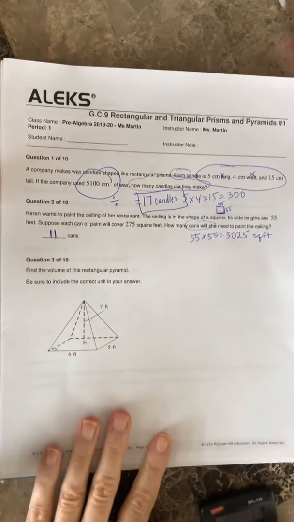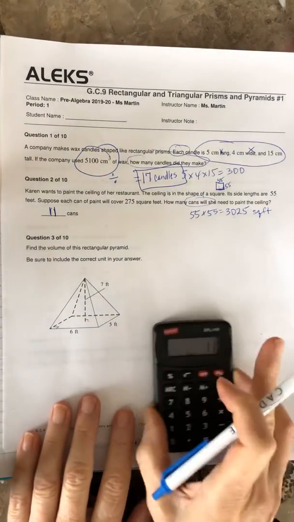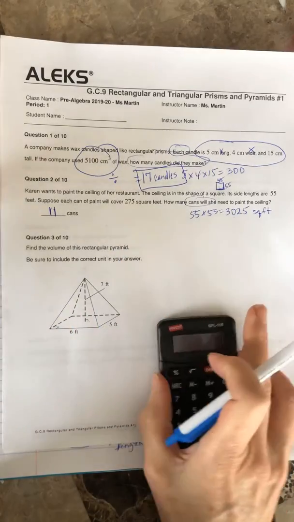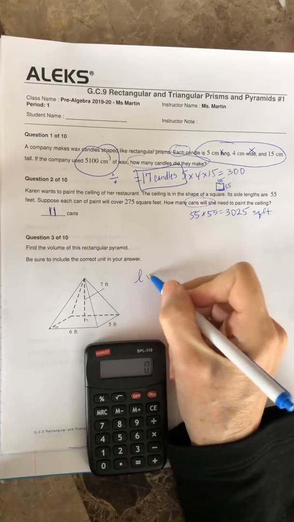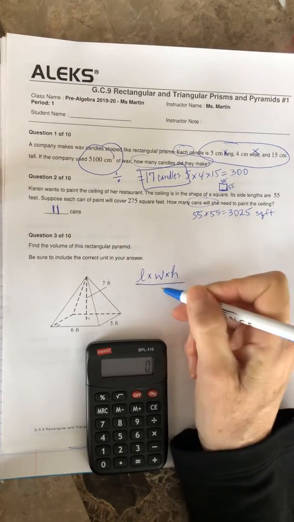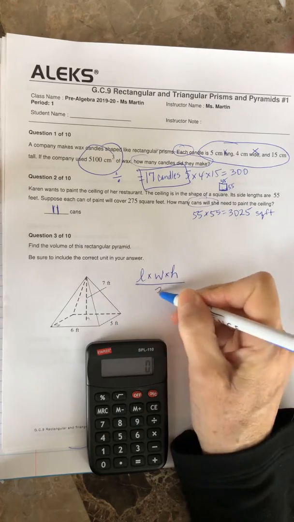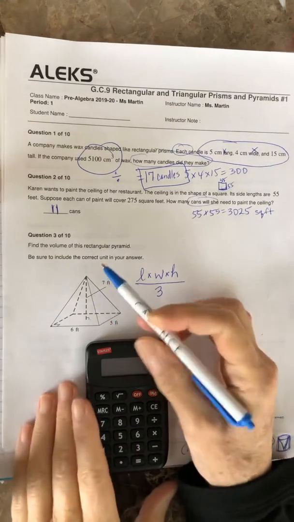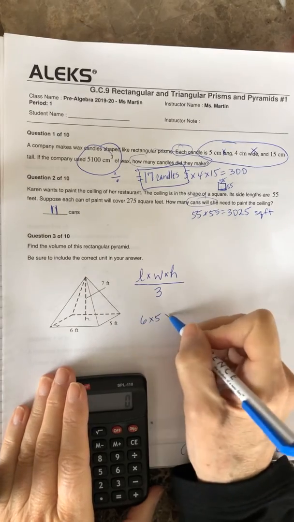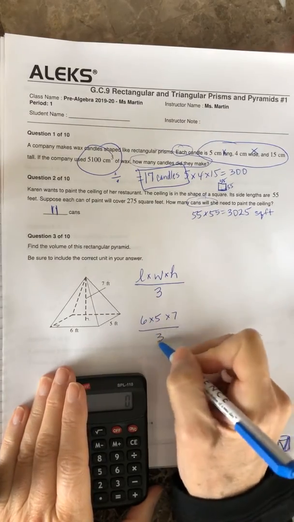Okay. The next one's straightforward. It's just finding the volume of this rectangular pyramid. So if you remember, we do length times width times height. And what are we going to divide that by? Just like the cone, 3. So I take 6 times 5 times 7 divided by 3.